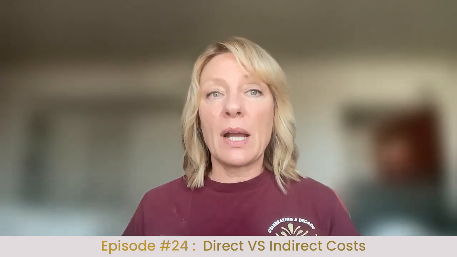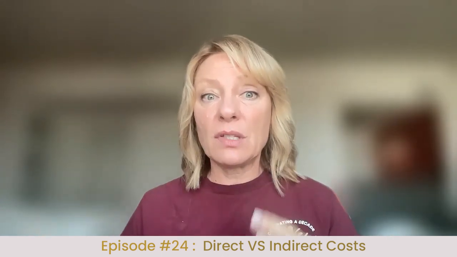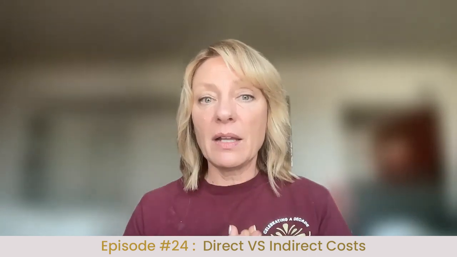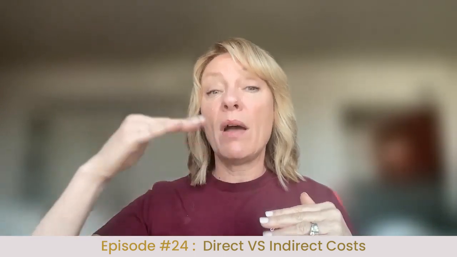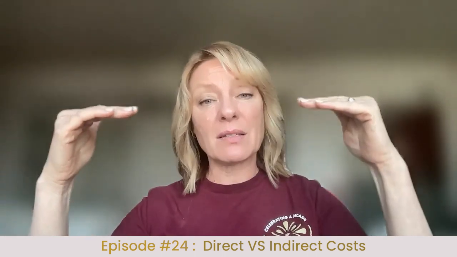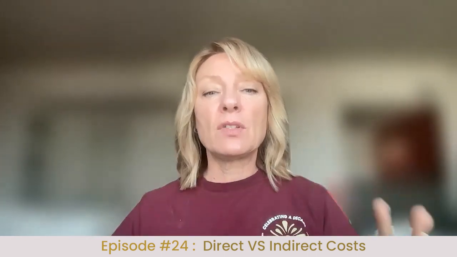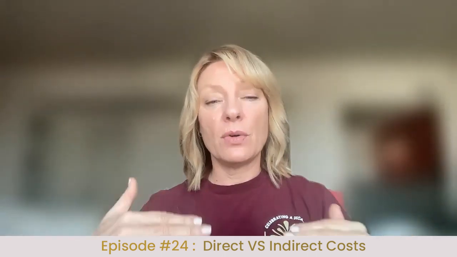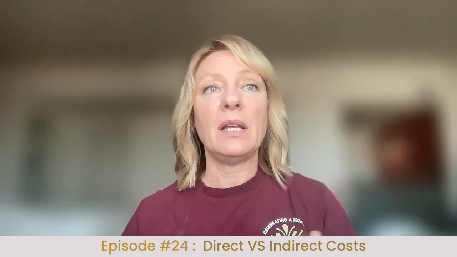So these direct expenses are going to vary in relation to how much you sell. So if you're a law firm and you have 10 clients, you're going to have a direct cost associated with that. If you have 20 clients, that direct cost is going to increase in proportion to the sales. So it makes sense that if you sell more, those direct expenses will go up. If you sell less, those direct expenses will go down.